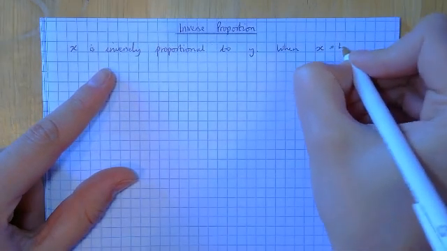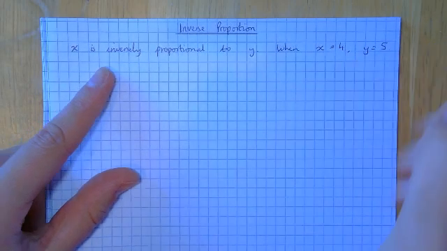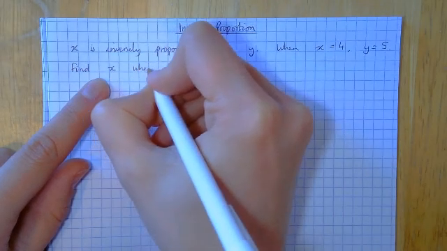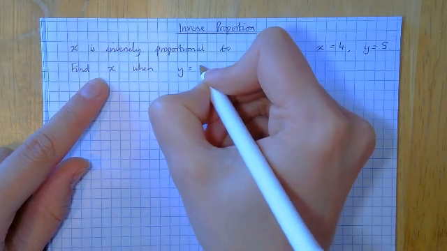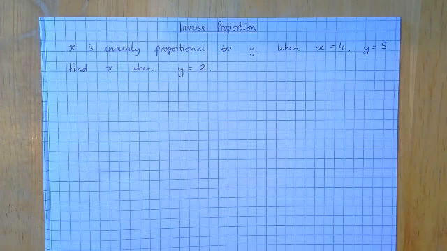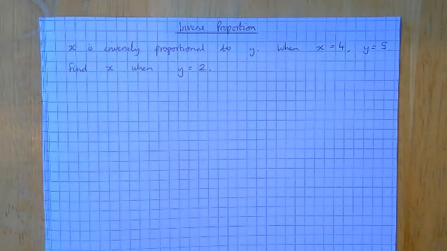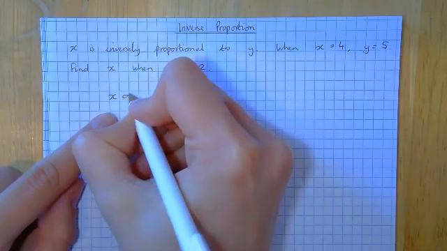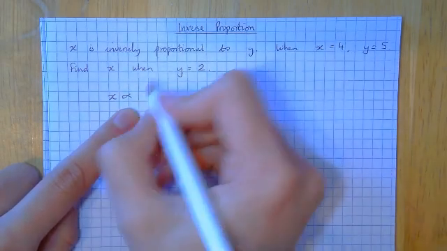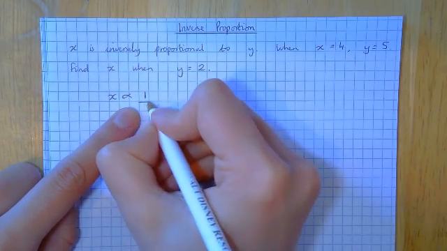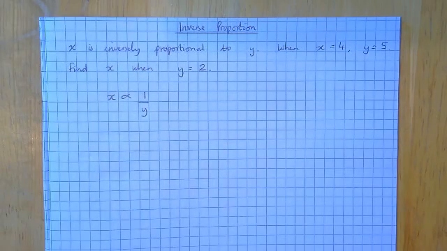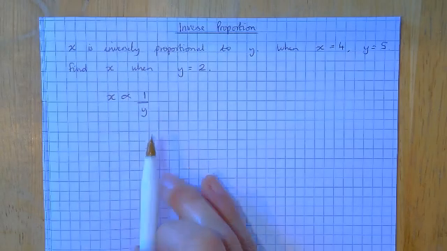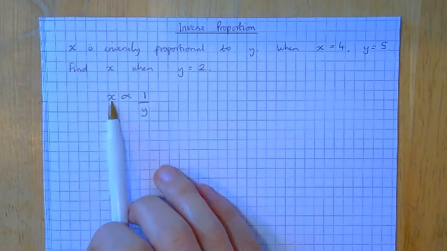So X is inversely proportional to Y. When X equals 4, Y equals 5. Find X when Y equals 2. Right, now you're going to think, what's going to change? And the answer is very little, actually. So, X, inversely proportional, fishy. But this time, because it's inverse, instead of just putting a Y, you're going to put 1 over Y. So I want you to think that inversely changes it from just being a fish to being a fish and a 1 over.